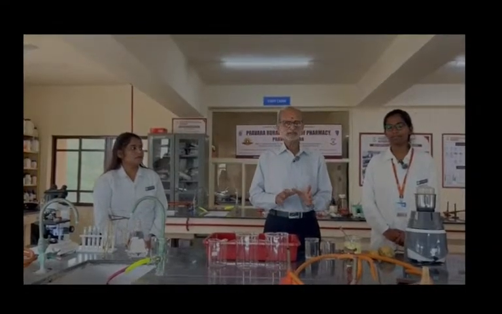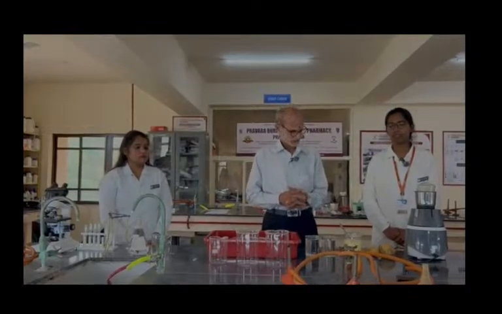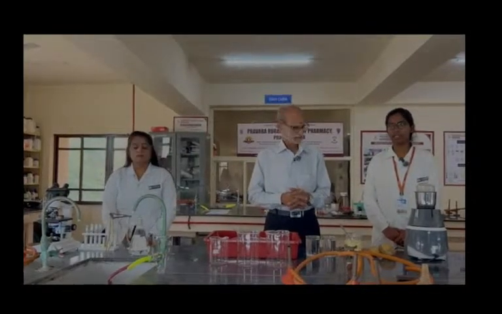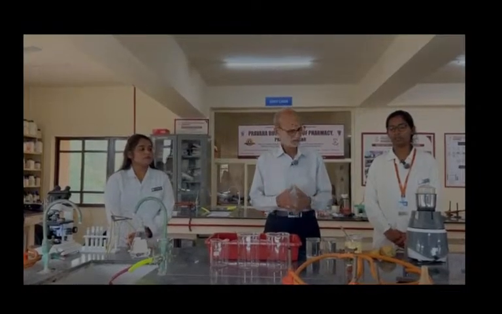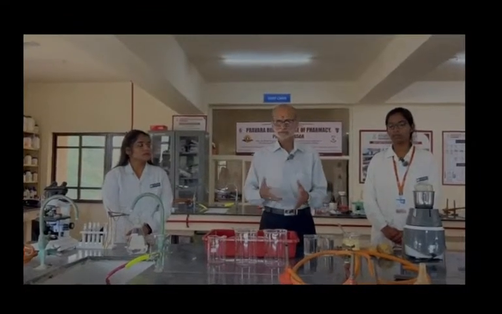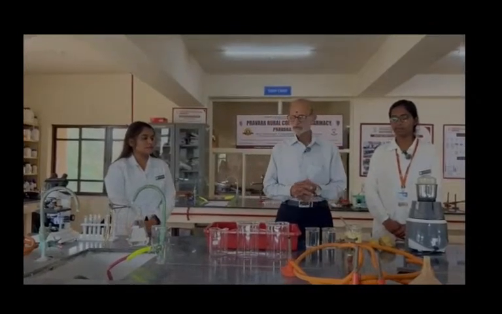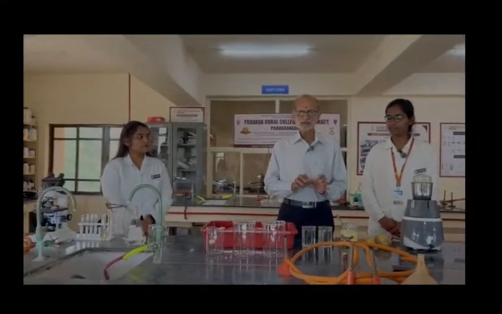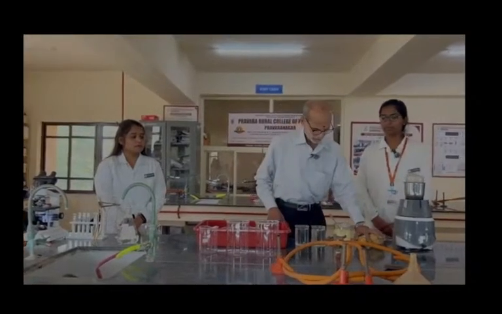There are three important starches. Number 1, and most widely used starch, is cornstarch. Number 2 is potato starch, and the third one is tapioca starch. So they are the important starches, and starches are present in many other plants, but these three are commercially important starches. We are going to demonstrate the starch separation from potato. And here we have a potato.